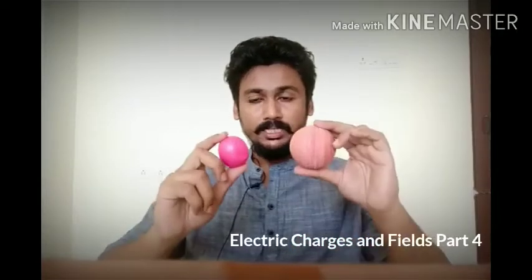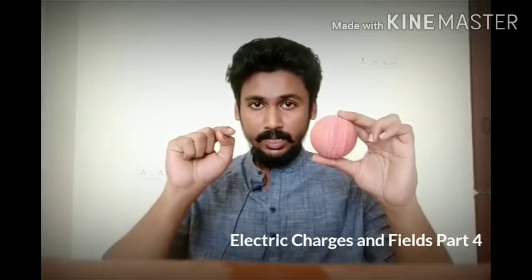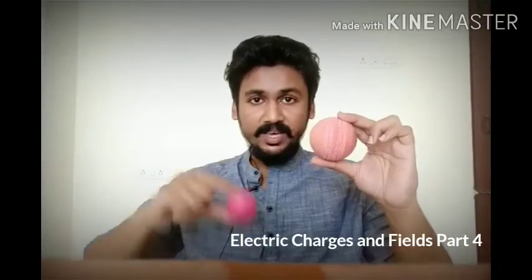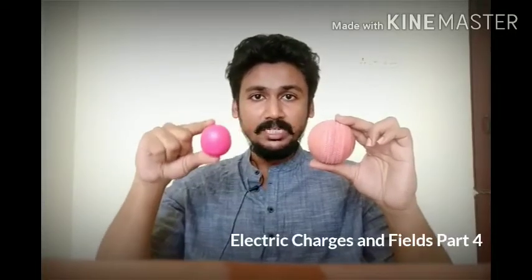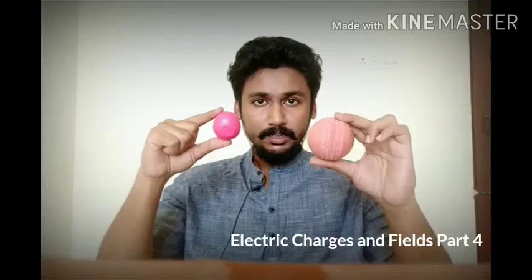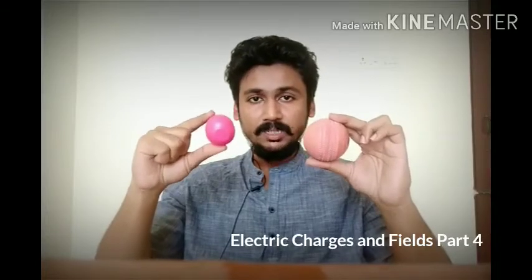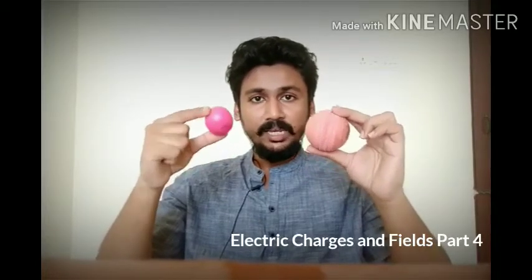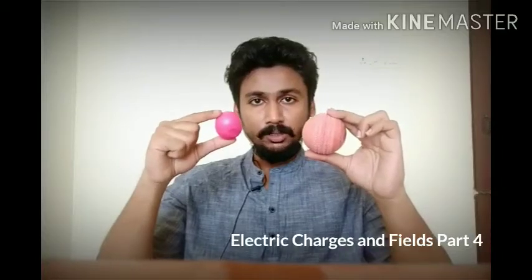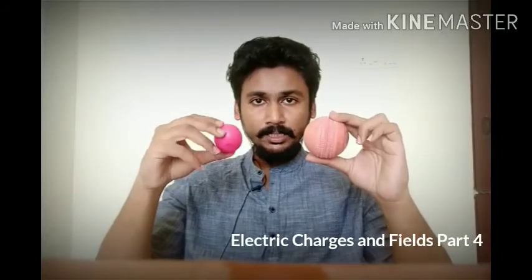Now you will ask, what if the test charge is not present? Even then there is an electric field present at that point. But why do we require the test charge? It is for our purpose, so that we can measure the electric field at that point. So that is the concept of electric field, very important in the study of electrostatics.